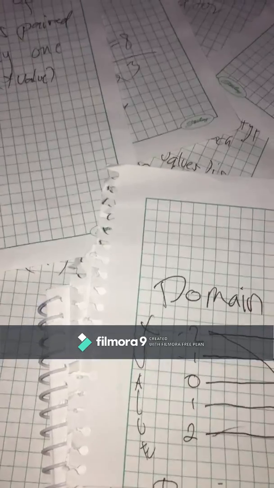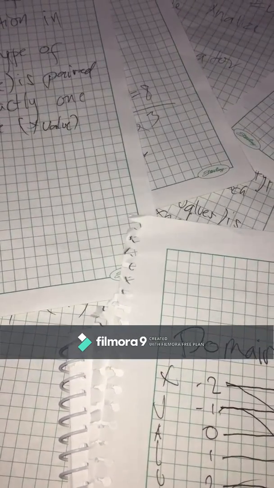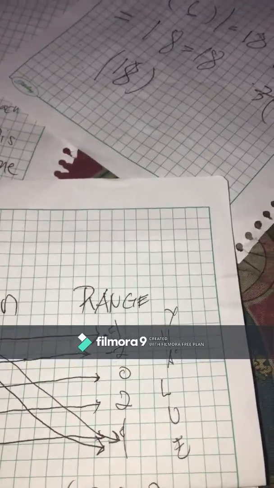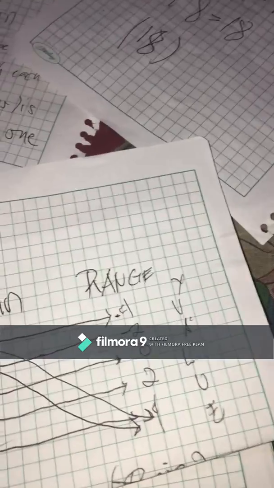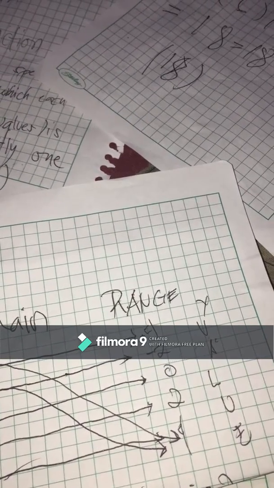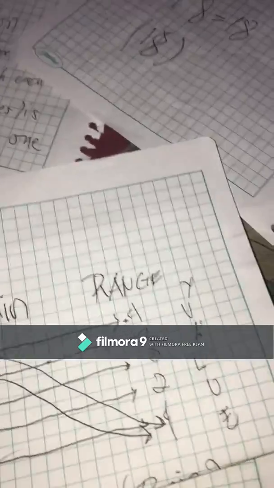A function is a special type of relation in which each domain value is paired with exactly one value. If one value is paired with this and that one is paired with that, it is not a function. So it won't be called a function if the x domain has other pairs, because it is only paired with exactly one value.